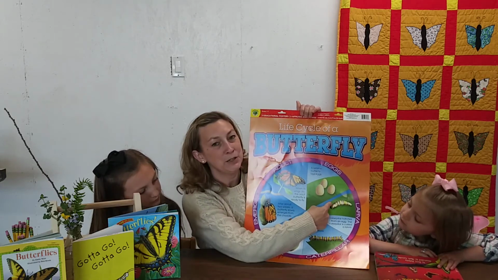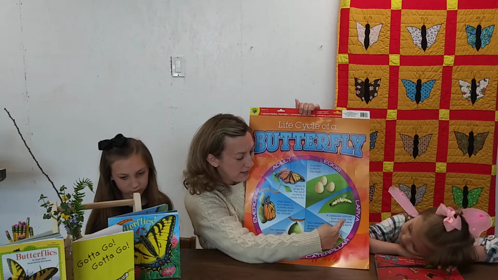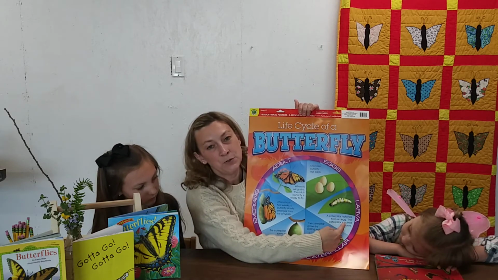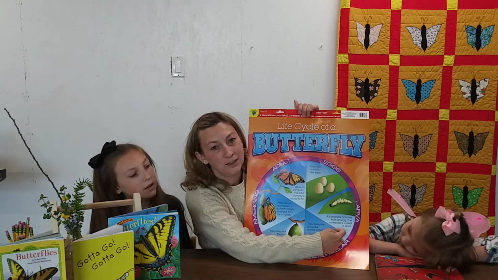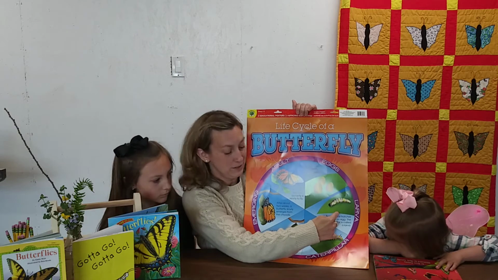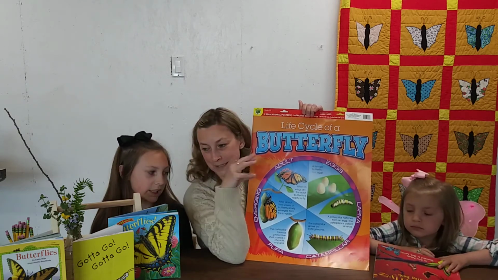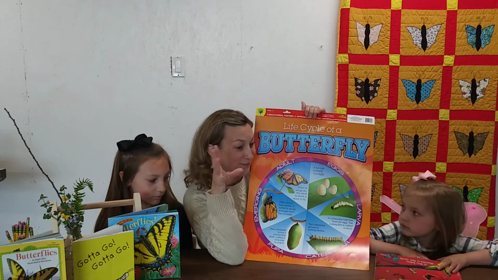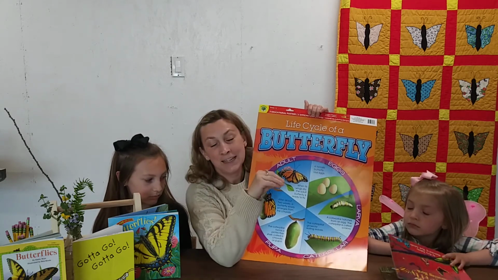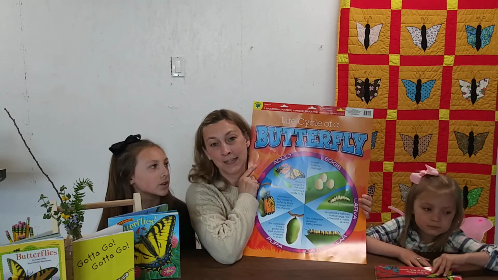So a caterpillar will eat through the eggshell. It'll come out. And the caterpillar is also called a larva. So egg to caterpillar or larva. The caterpillar grows by what? Eating the leaves. It eats and eats and eats. And during that time, it sheds its skin.